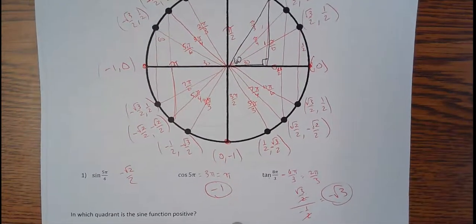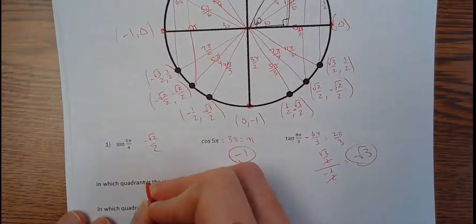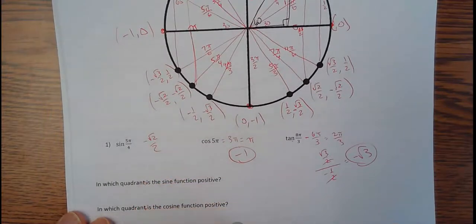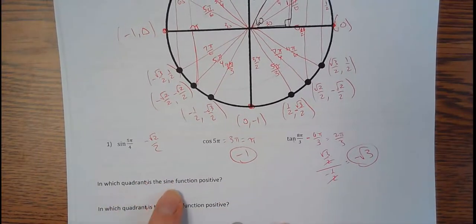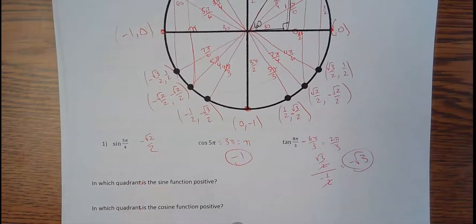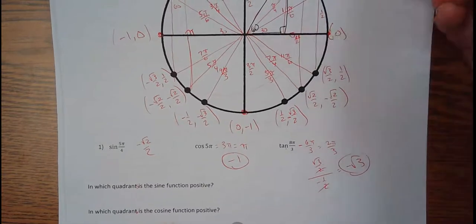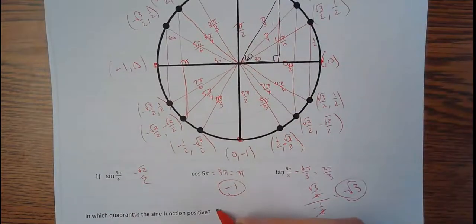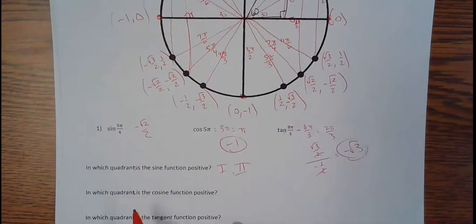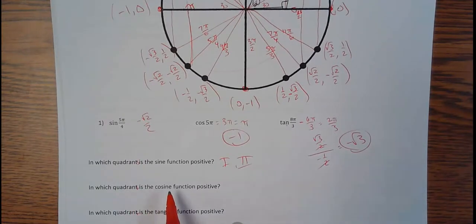So, in which quadrants is the sine function positive? Well, think sine is like the y-coordinate. When's the y-coordinate positive? Up, so 1 and 2. In which quadrants is cosine positive?